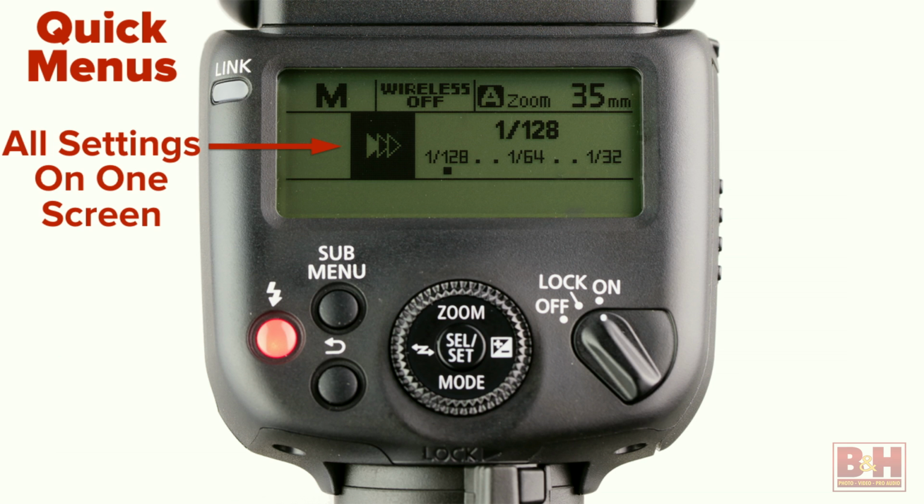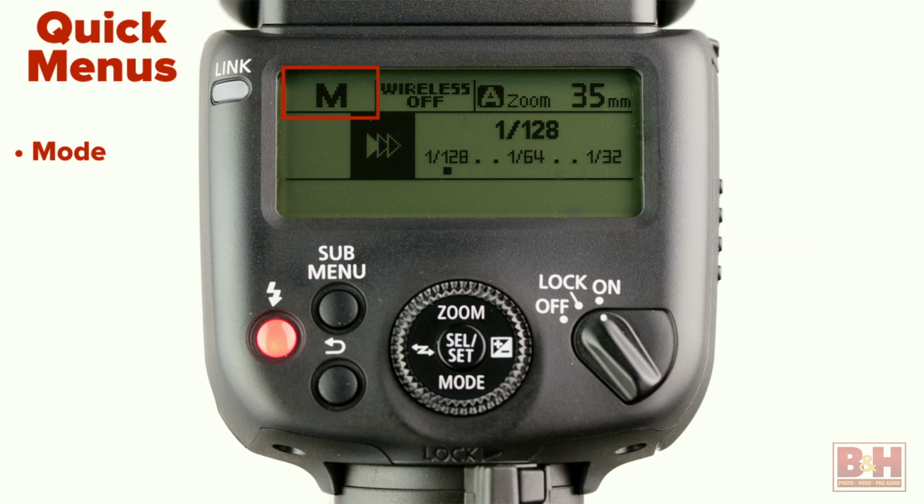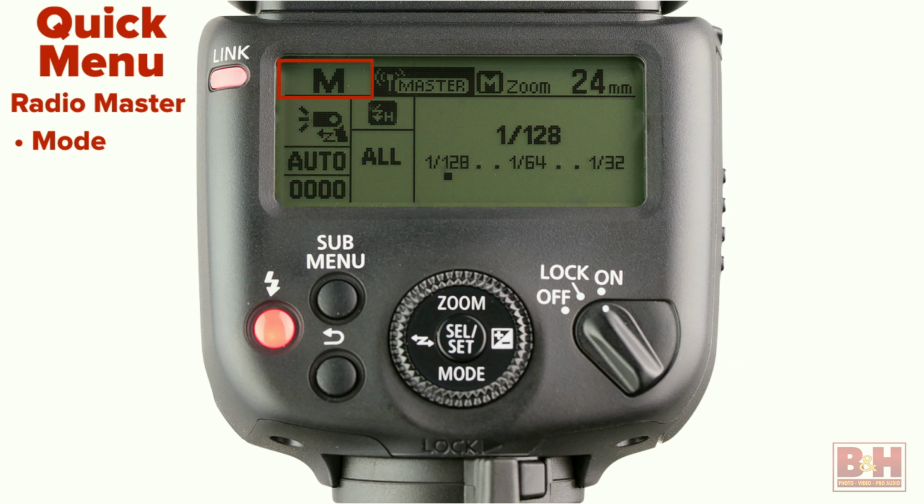All right, why? You hit that one button, I'm now looking at the status of my entire system on the LCD of the Speedlite. Okay, so in this case, upper left-hand corner, it says that it's in manual mode. It says the wireless system is off. My zoom is at 35 millimeters. I've got first curtain sync selected, and my power is 128, as low as it's going to go. All right. So boom, boom, boom. If I paid attention to my sequencing, all right.